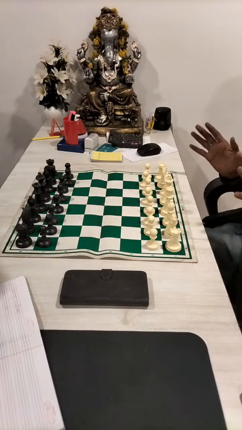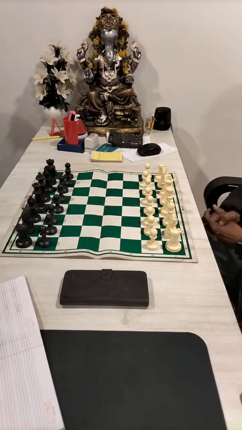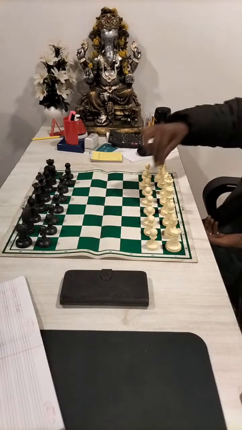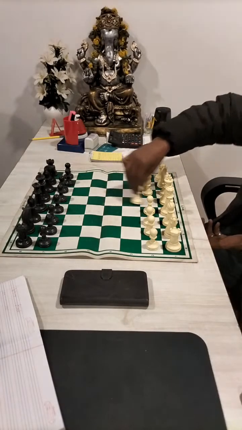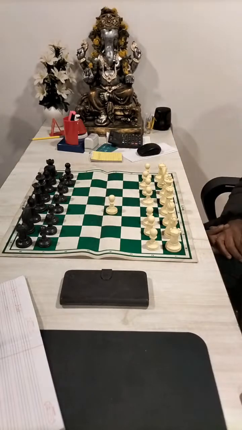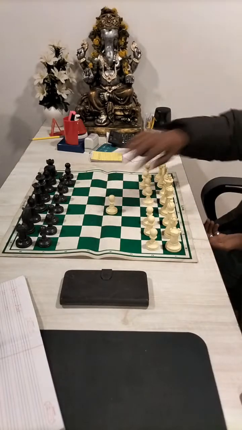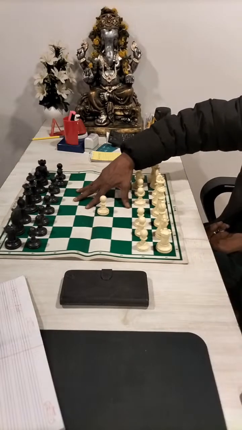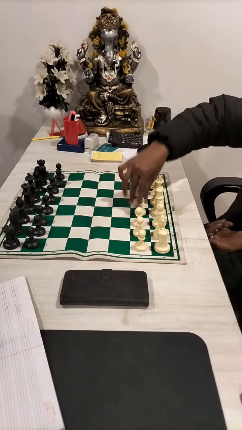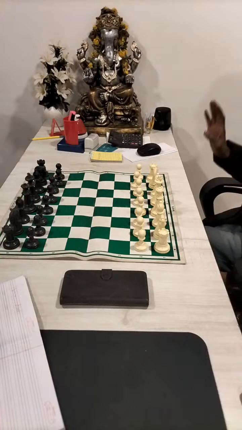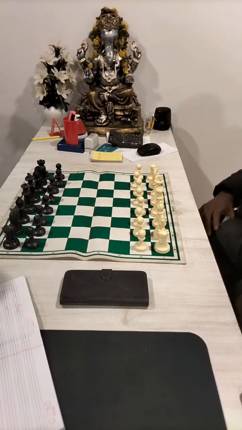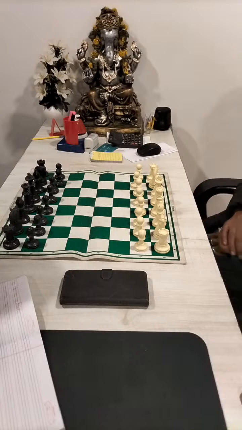Generally in the international tournaments, what are the best moves? I will tell you. The best opening moves are either this move, that is called e4, or d4, which you have seen, or one more opposite. Sicilian defense. Don't get confused.